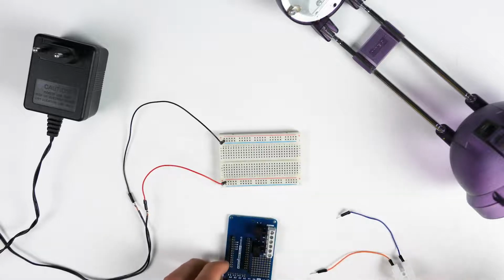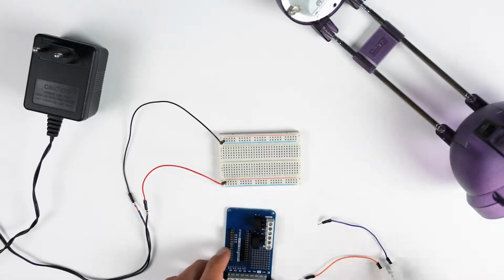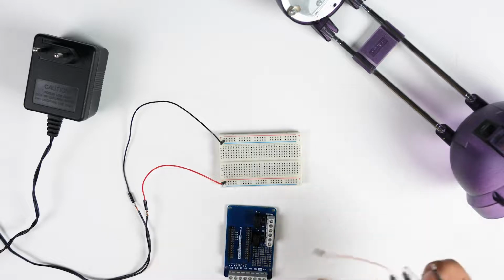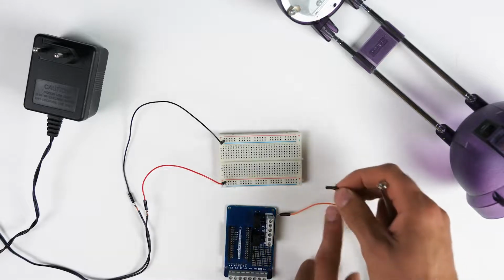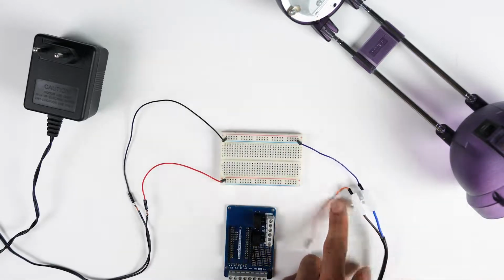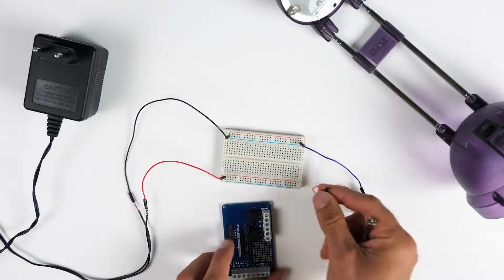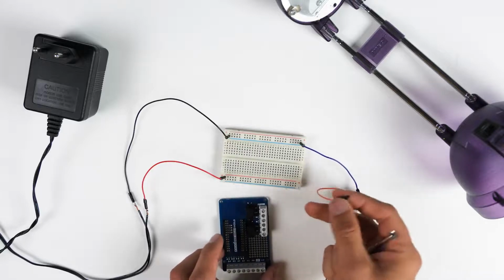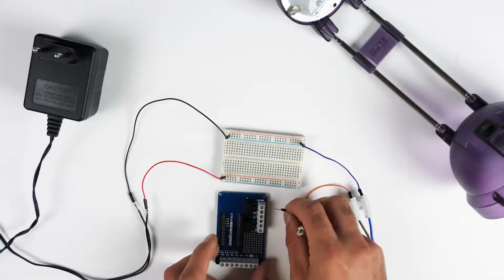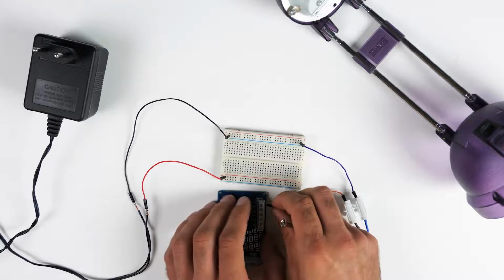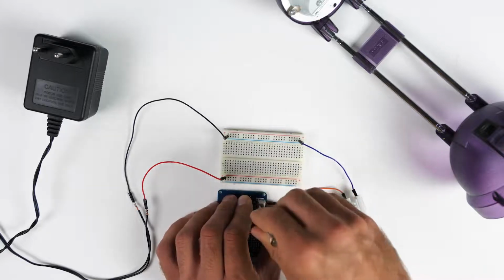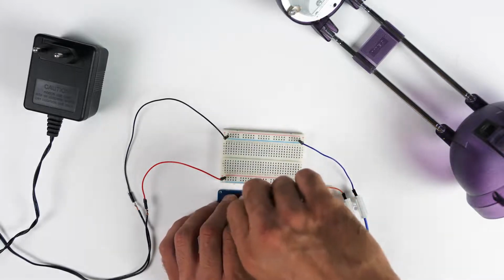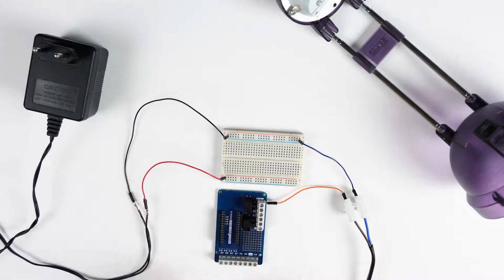To do this, we first need to start by connecting the ground from the lamp to the ground here, and then the power cord from the lamp we can connect to the normally closed pin. You're going to use a normally closed configuration here. Just do it like that.